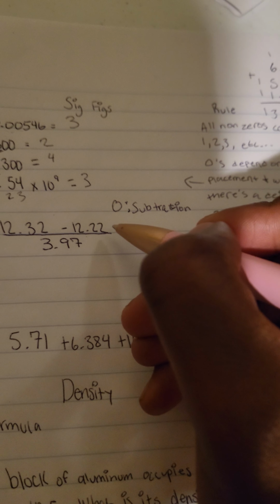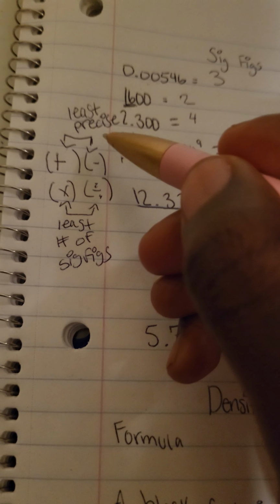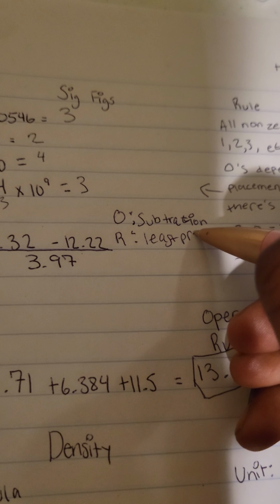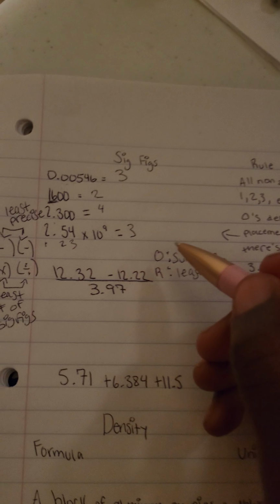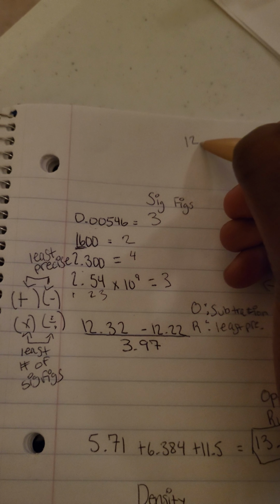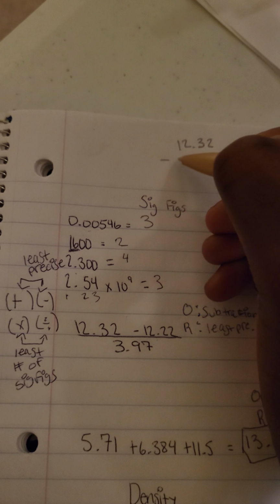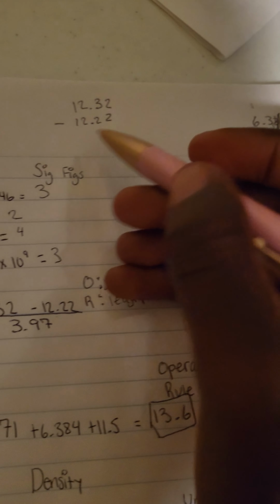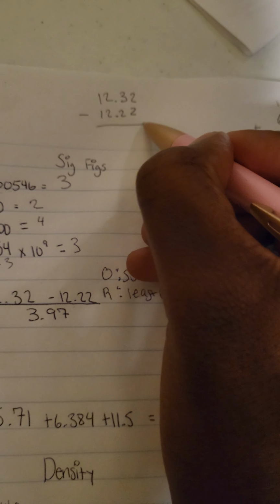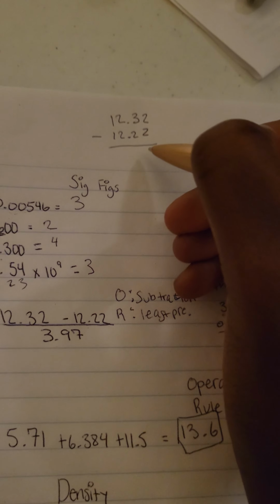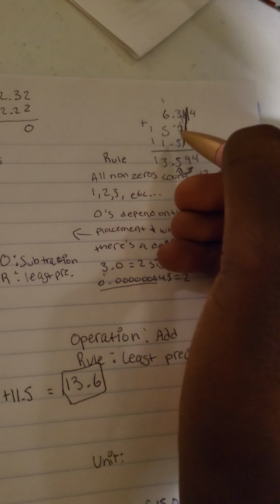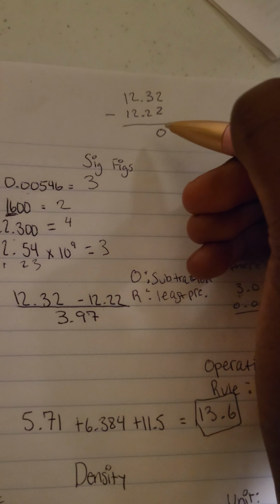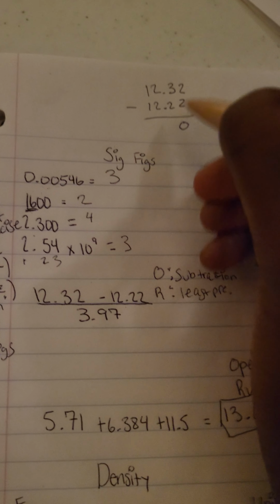Subtraction, okay? And then our rule, if we go back to our little chart right here, is least precise. We'll write that, least precise. So we will move up here and put 12.32 minus 12.22. And just like we did with the addition, you want to line up your decimal points, because it's a lot better. Actually, it's very encouraged that you do addition and subtraction by hand. That way you don't risk your calculator giving you the wrong placement or the wrong amount of sig figs.